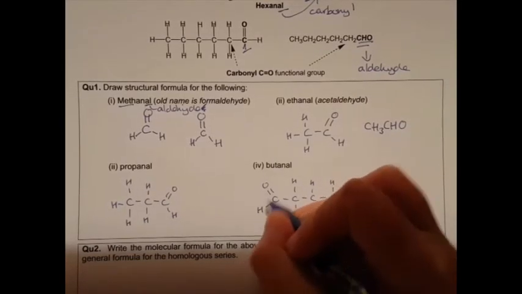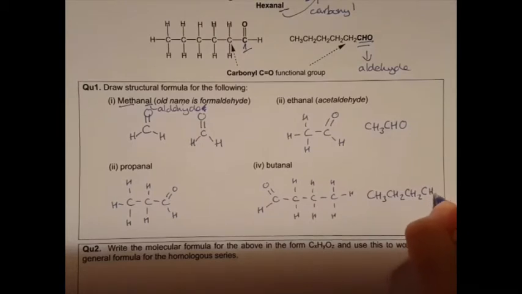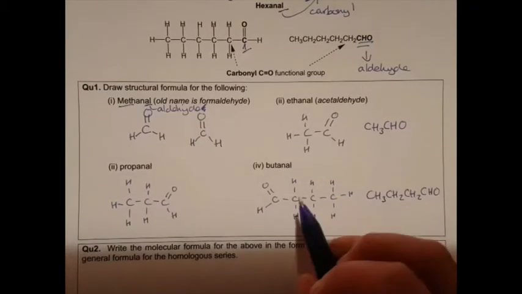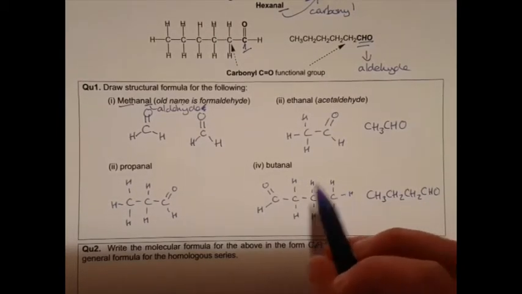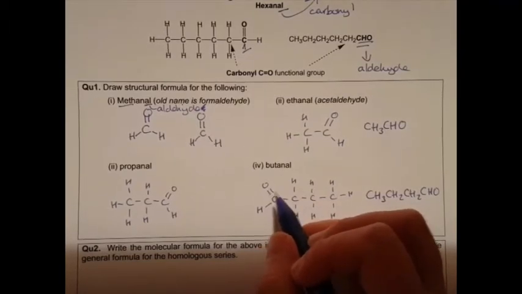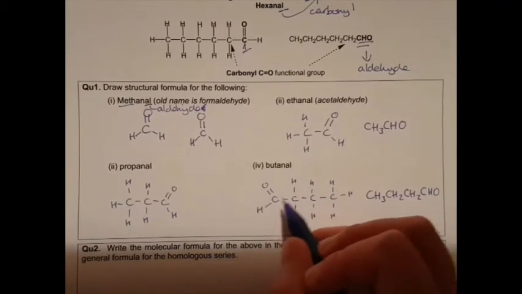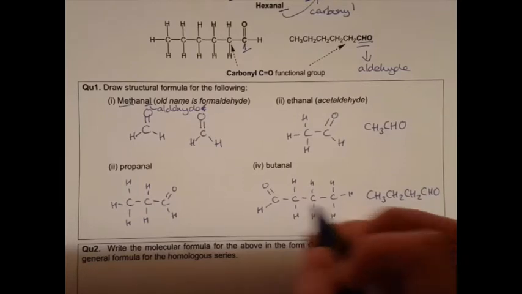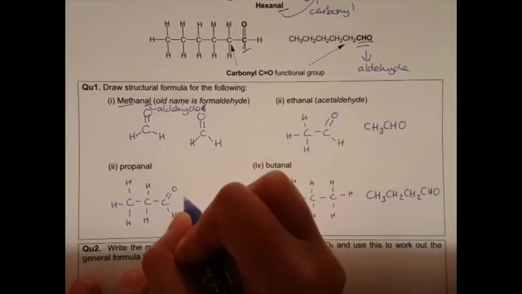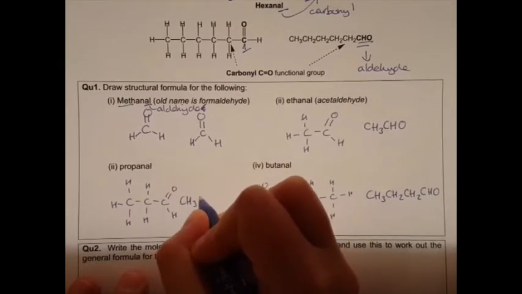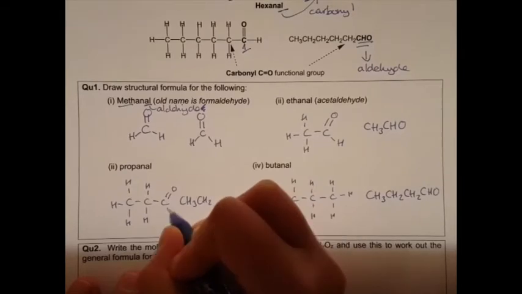and then CHO. So this is one sense in which it's probably better to always write the shortened structure from the end that's furthest away from the carbonyl group, so that you end up with the CHO at the end. This one here, the shortened structure would be CH3, CH2, then CHO.